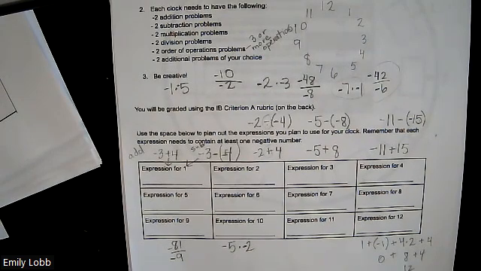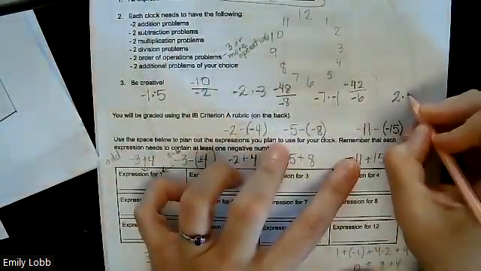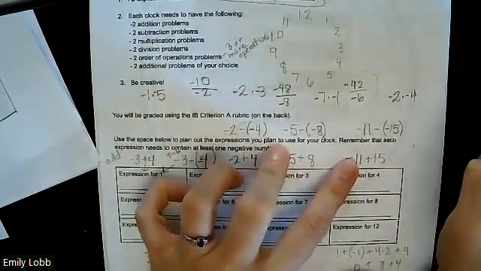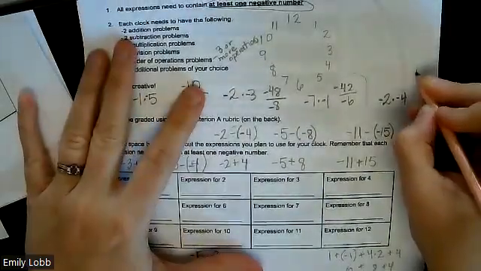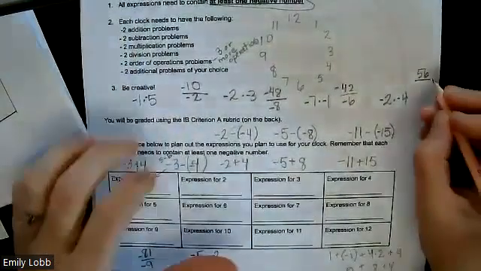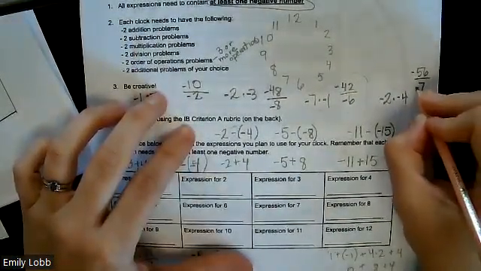Remember, you need 2 addition, 2 subtraction, 2 multiplication, 2 division, 2 order of operations, which we're going to get to after we do 8. 2 times what is 8? 4. And remember, both should be negative if we include one negative. How about 56? 56 divided by what gives me 8? Very good. You guys are awesome at your multiplication today. So remember, both need to be negative.